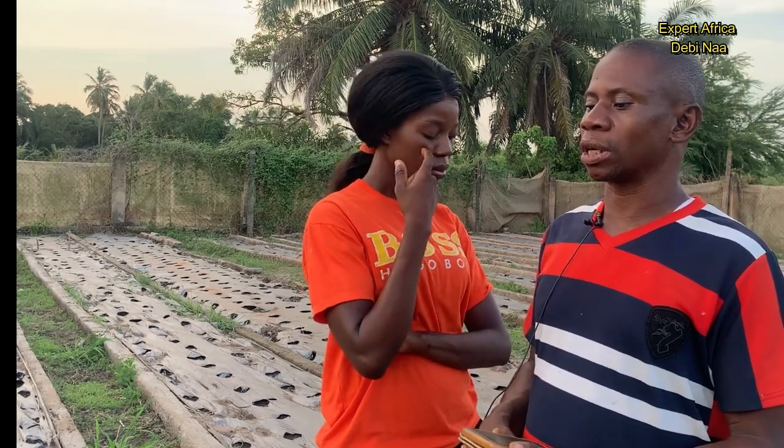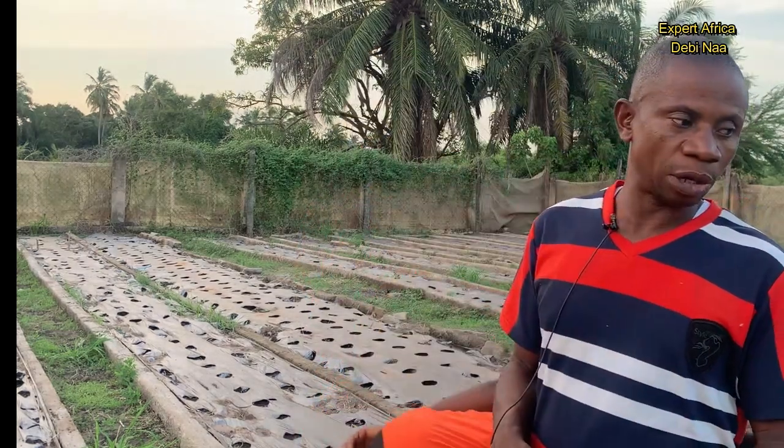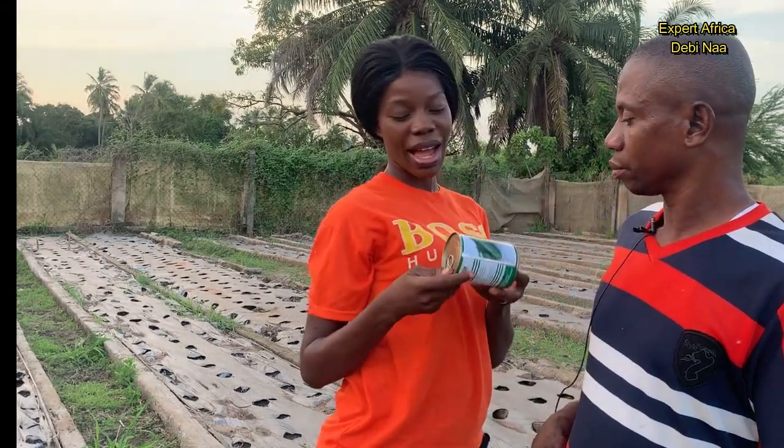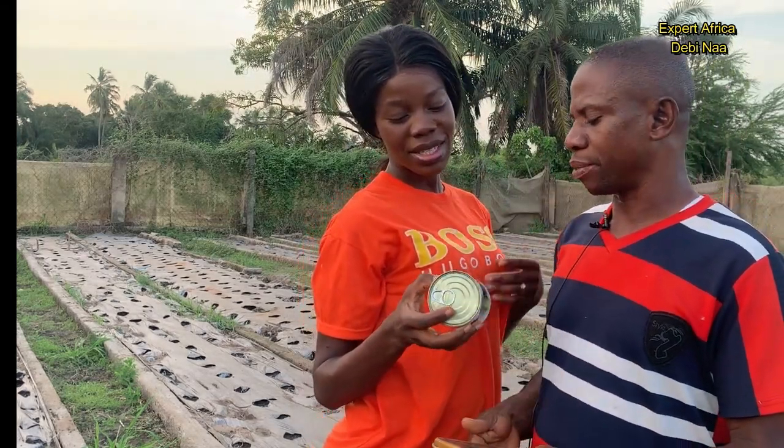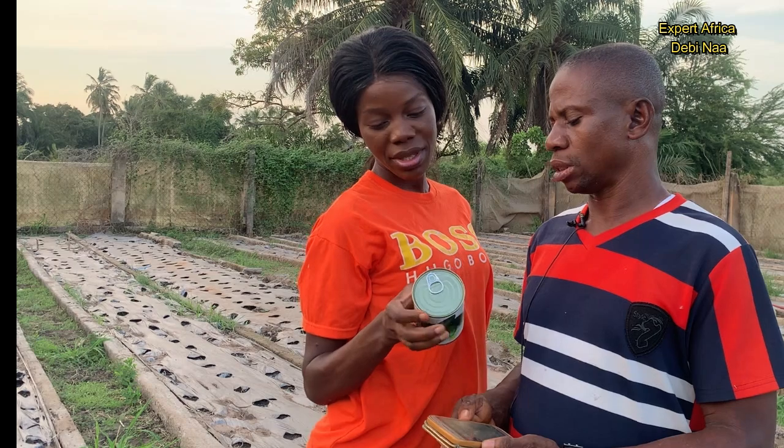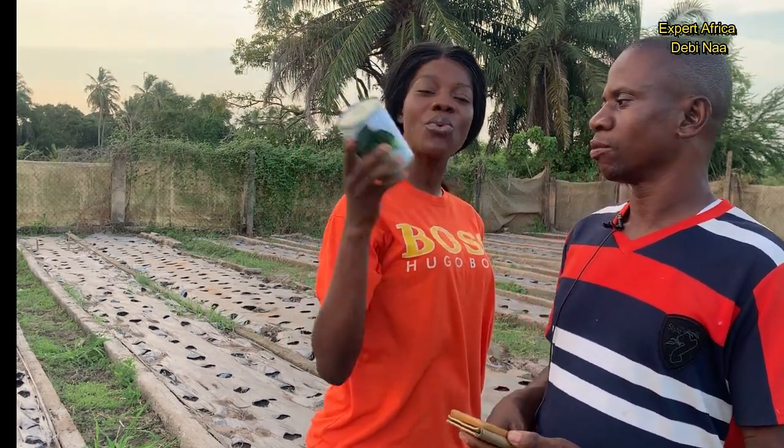So you can choose the local hybrid, which is not that expensive. You can also go with the certified one, the one in cans, and you can also have the hybrid one. I think we have some pictures of the hybrid. This is the one we are going to use. This one is a hybrid. It's Tokyo F1. So this is what we are going to plant.